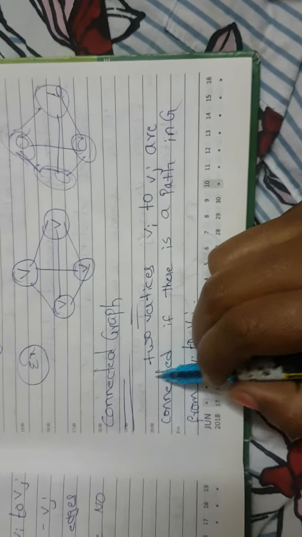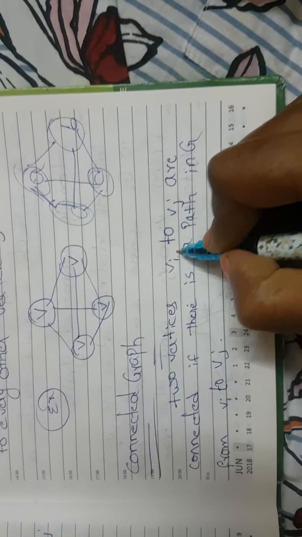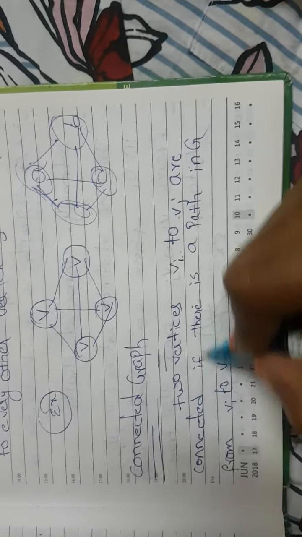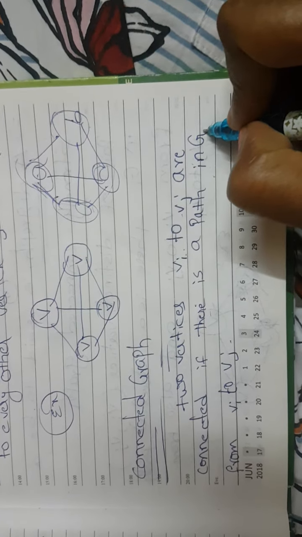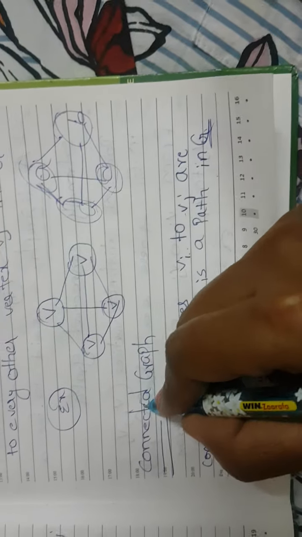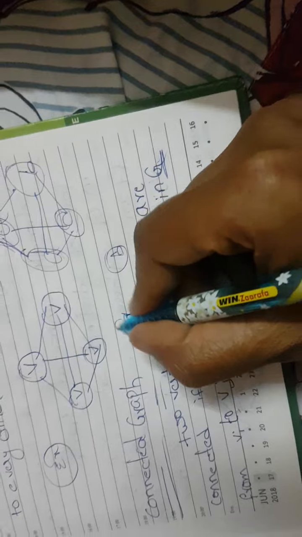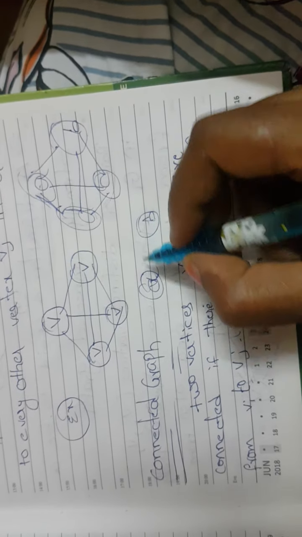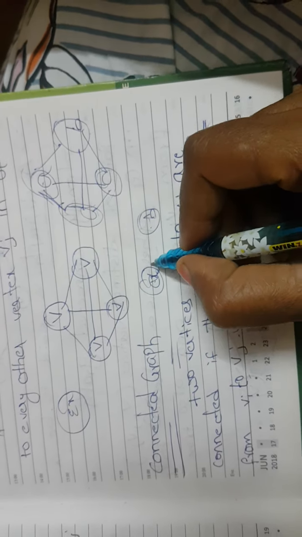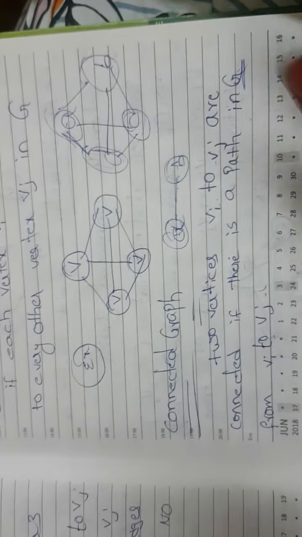Connected graph. If two vertices Vi to Vj are connected, if there is a path in G from Vi to Vj, then it is a connected graph. Suppose you take one vertex A and then B, and you have to connect between A and B by giving an arc, which is nothing but an edge. Then it is called a connected graph.